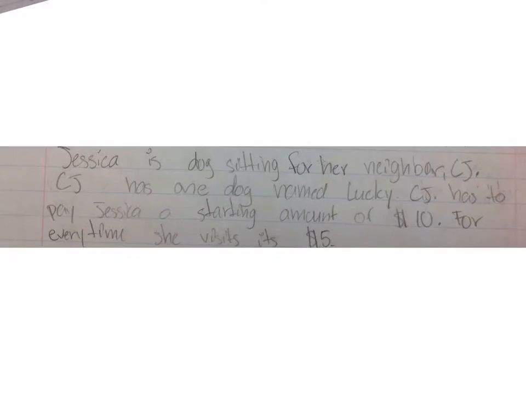So this is our linear growth equation, and as I read the equation, I'm going to be circling important parts of it. Jessica is dog sitting for her neighbor CJ. CJ has one dog named Lucky. CJ has to pay Jessica a starting amount of $10, and for every time she visits, it's $5.